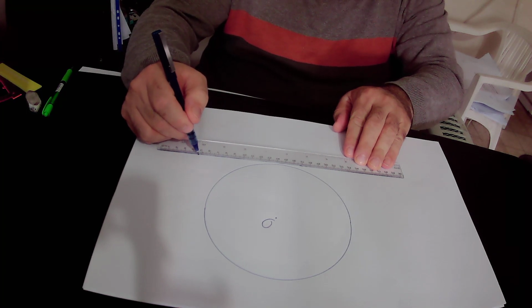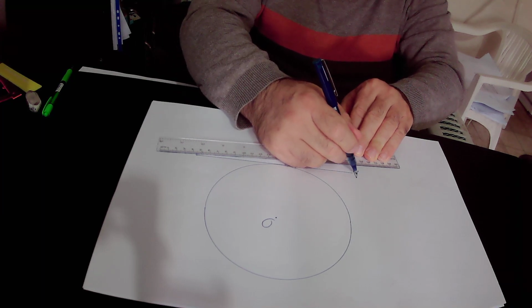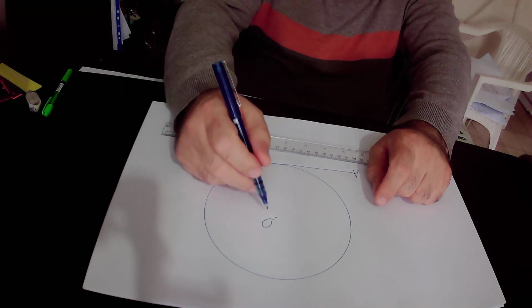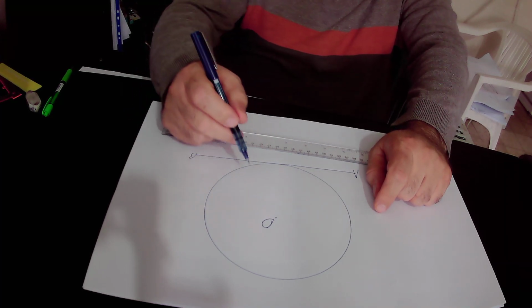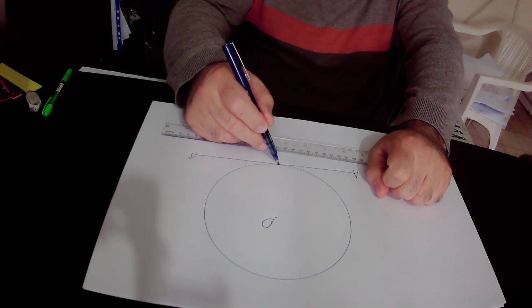So this tangent AB is tangent to this circle at this point.